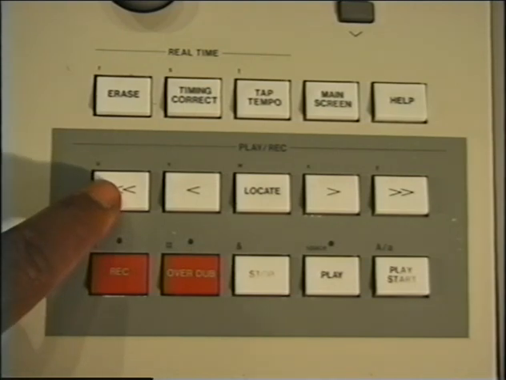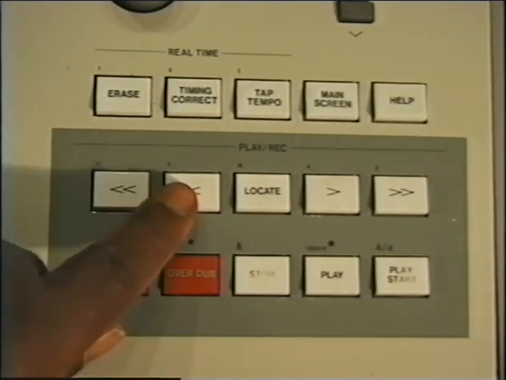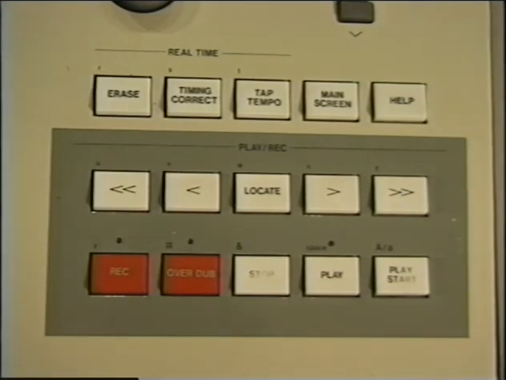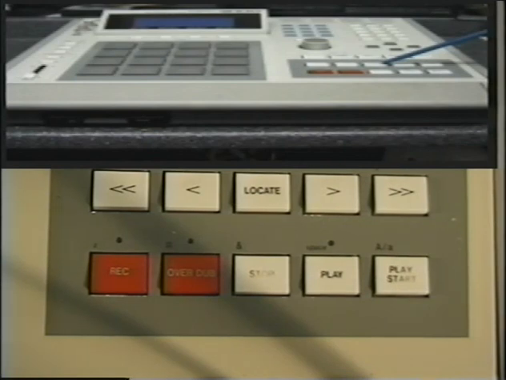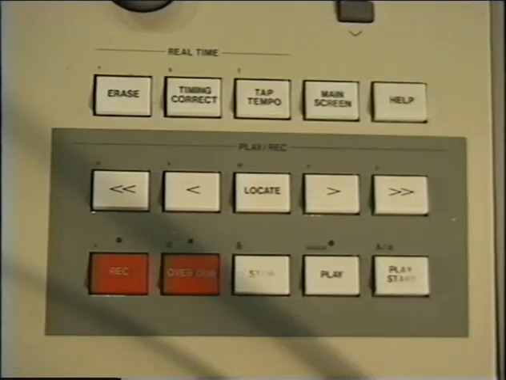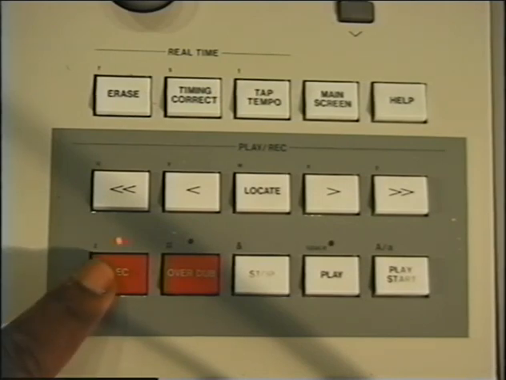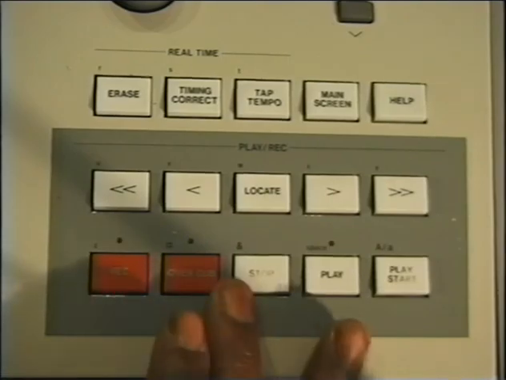Hitting this button takes you to the top of your sequence. Hitting this other button will take you back by 1 bar increments. This other button will take you 1 bar towards the end, and this will take you to the very end of a sequence. This middle button will take you to an exact bar once you've entered a value with your numeric keypad. I can record, overdub, start or stop a sequence with the next row of buttons.